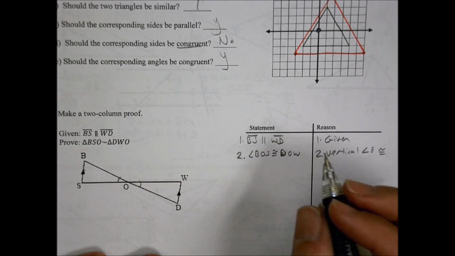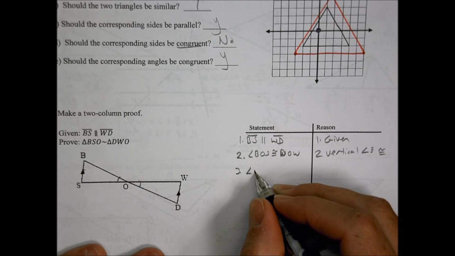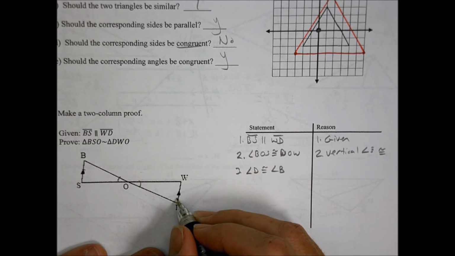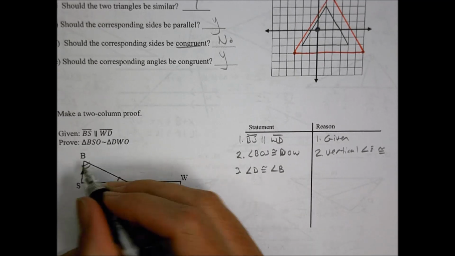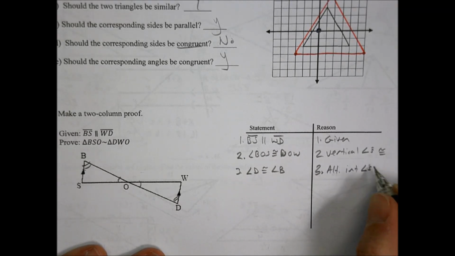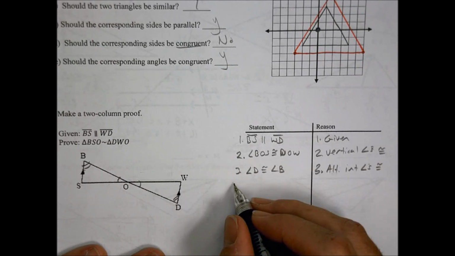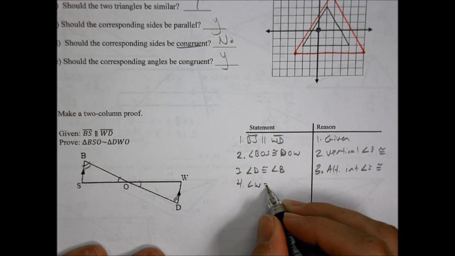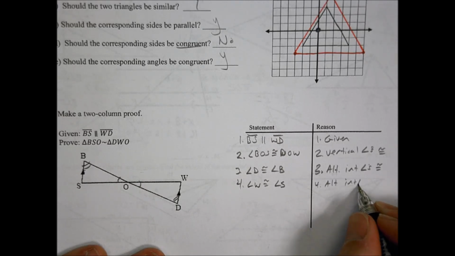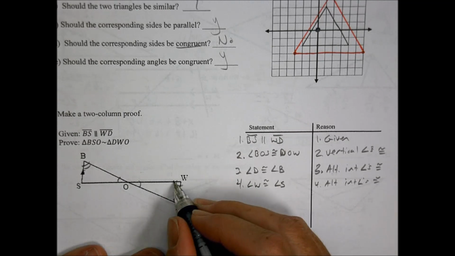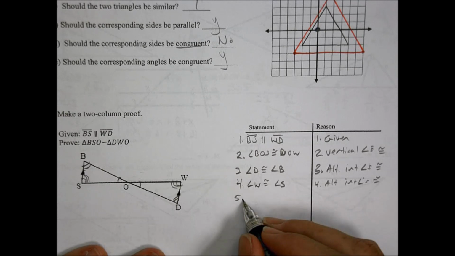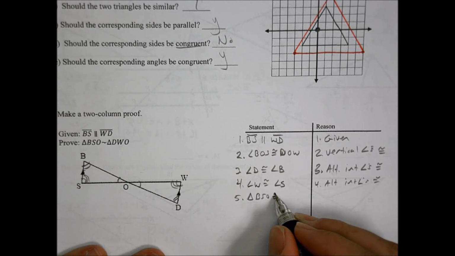I can then say that angle D is congruent to angle B because this is a parallel line, and this becomes an alternate interior angle. So alternate interior angles are congruent. I also then could say that angle W is congruent to angle S. Same idea, alternate interior angles are congruent. So that's 3 angles. And then finally, because I have 3 angles, I can say that triangle BSO is congruent to triangle DWO.